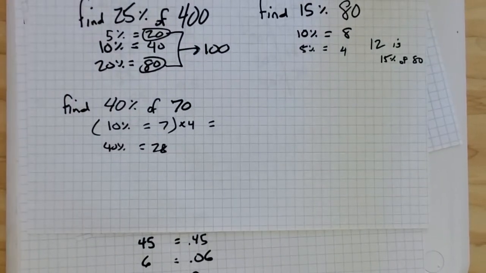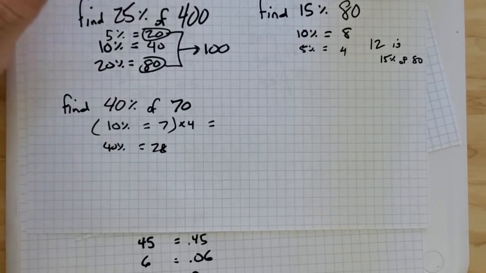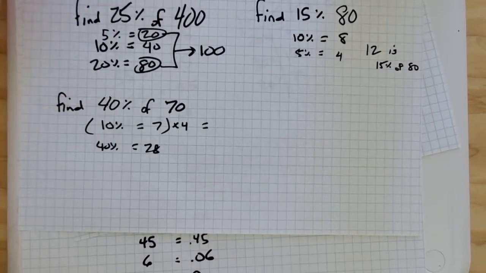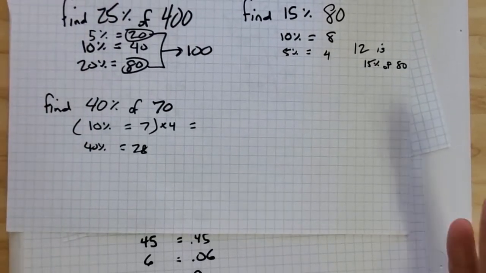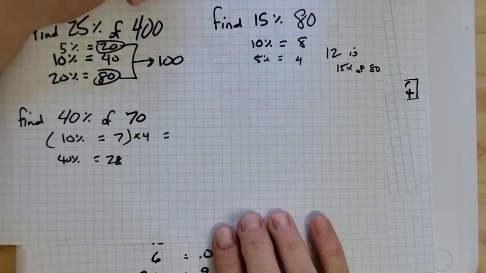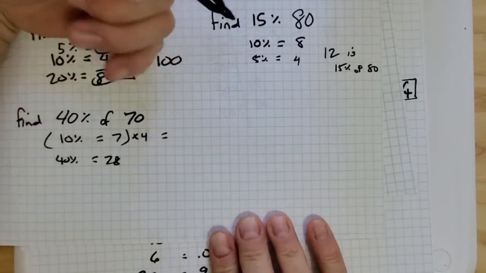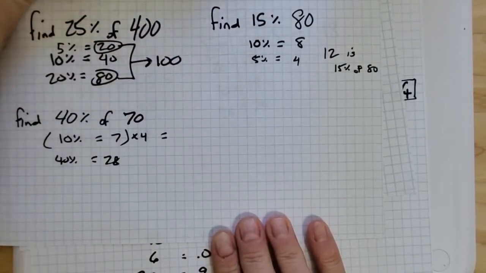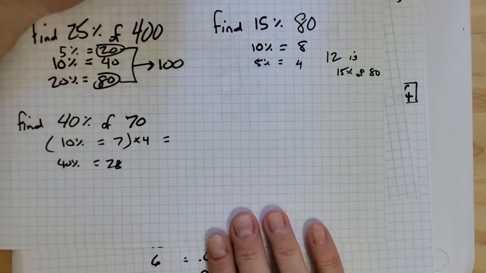Okay? So really in the beginning here, I just want you to get familiar with percents, get used to the percents, okay, by using this technique with mental math. You're using proportionality, you're using mental math, you're using shortcuts, all kinds of things here.